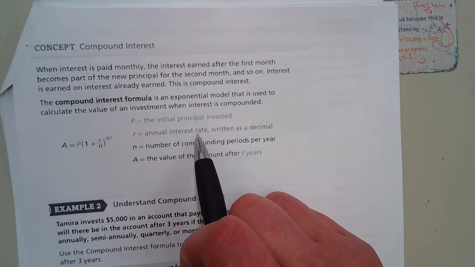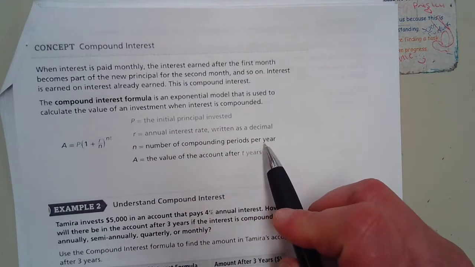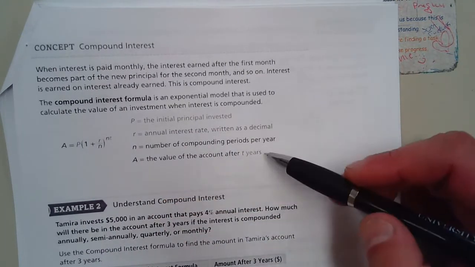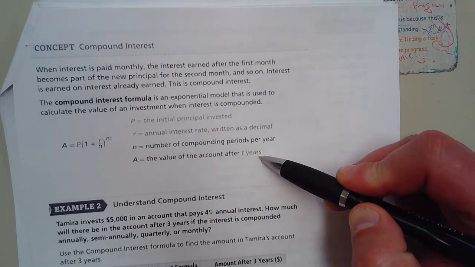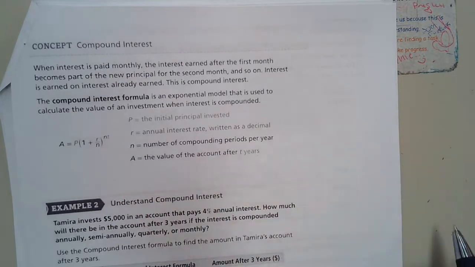R is the interest rate, written as a decimal. N is your corresponding periods per year. So if you're doing it monthly, you're putting 12 here. And then T is your number of years. So if you were doing something monthly, you would put 12 here, 12 here, and then to the T.